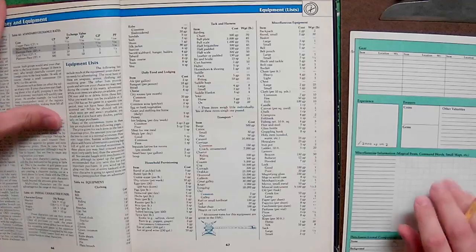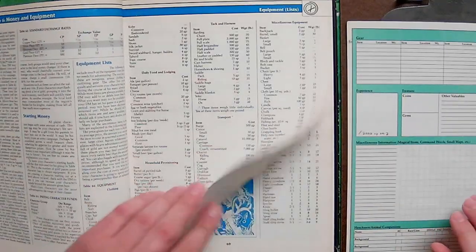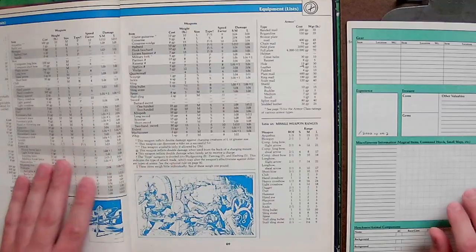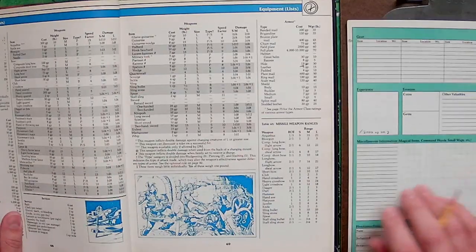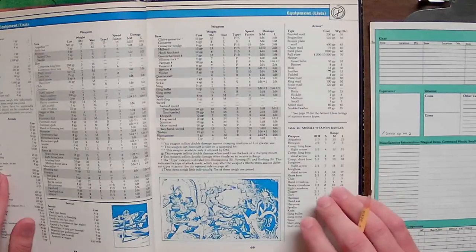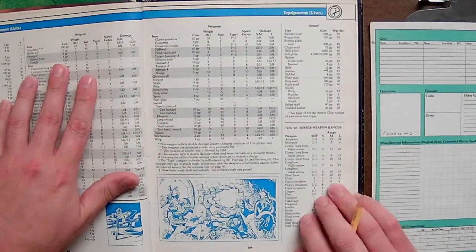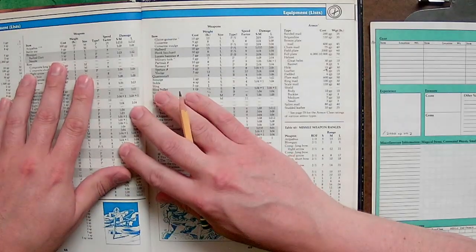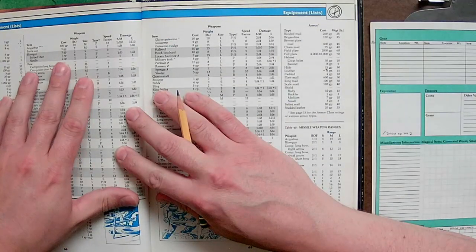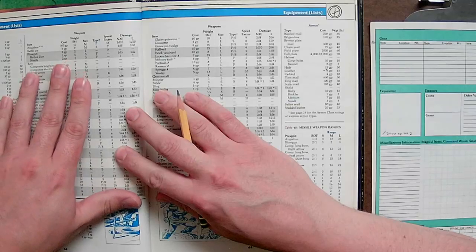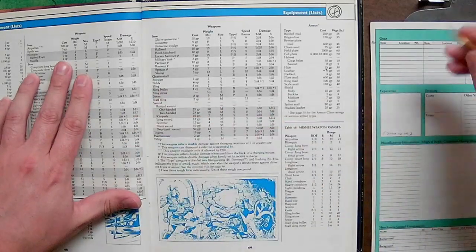Let's first focus on the weapons. Okay, because we are a fighter, we can use any of these weapons. There's a lot here compared to the other editions. All right, we have battle axe, 5 gold pieces, 1d10 for arquebus. Wow, 500 gold pieces. A blowgun. The battle axe is 1d8. I like that. Well, let's get a battle axe.